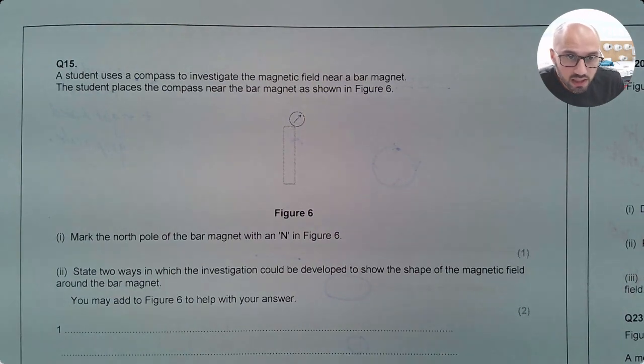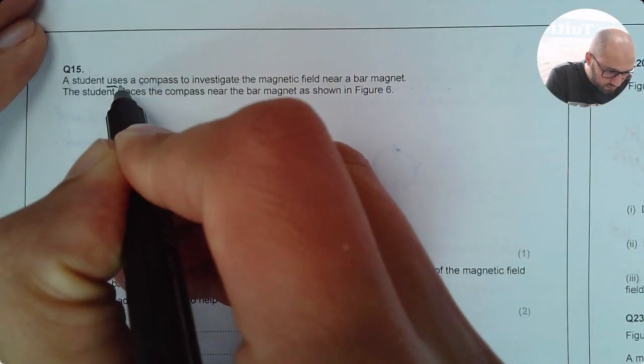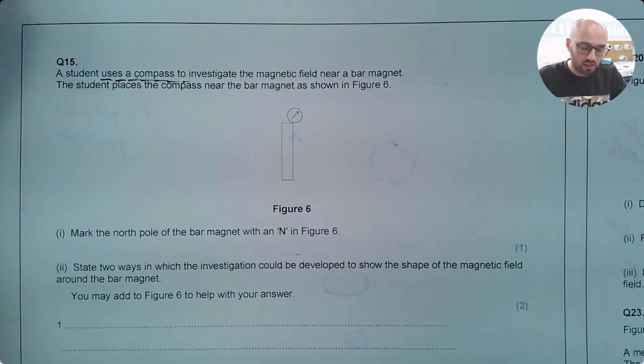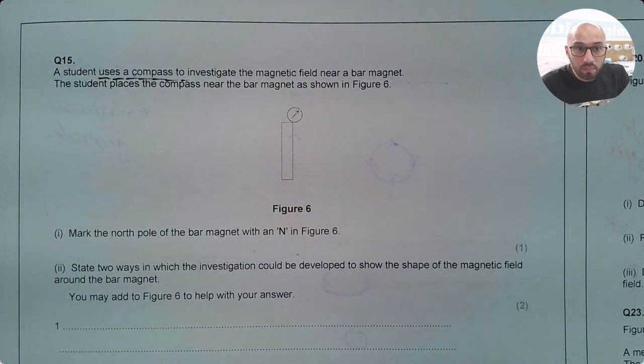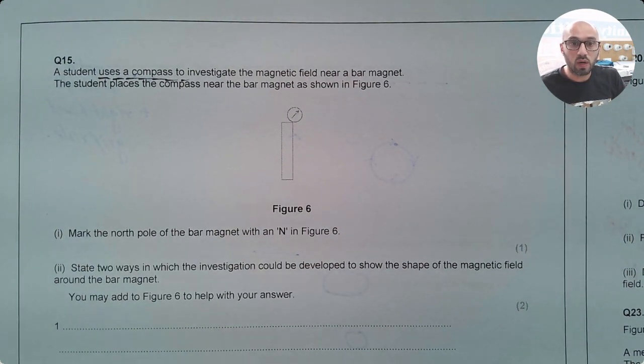This question is again related to the use of plotting compass to determine the field around a bar magnet. The question that we looked at earlier was about the field around a wire which is carrying current. This time it is around a bar magnet. It says a student uses a compass to investigate the magnetic field near a bar magnet. The student places the compass near the bar magnet as shown in figure 6. Mark the north pole of the bar magnet with an N in figure 6.